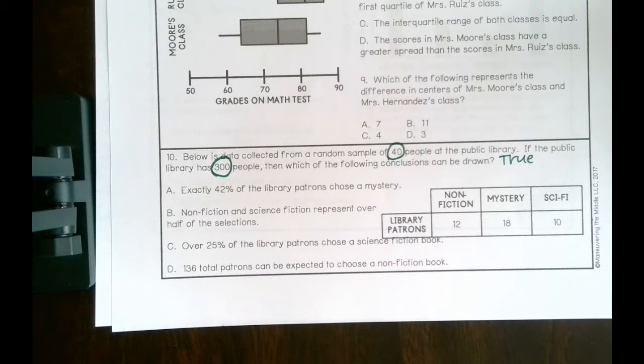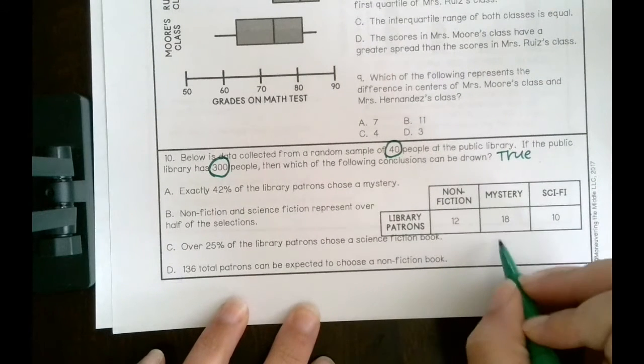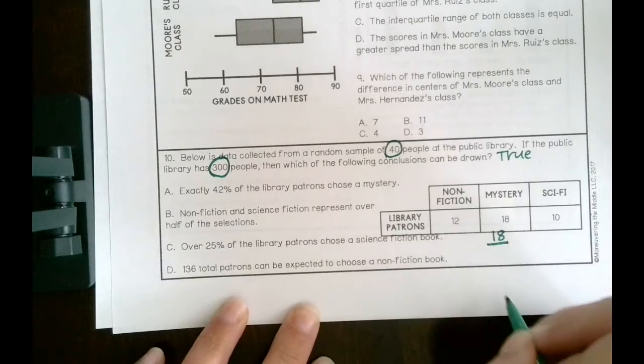Exactly 42% of the library patrons chose mystery. All right, so mystery has 18. That's 18 out of 40.